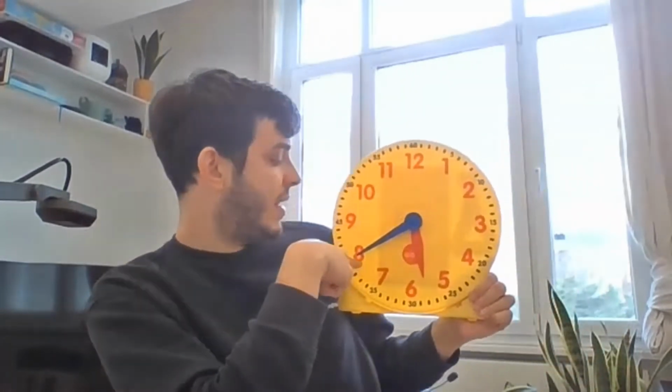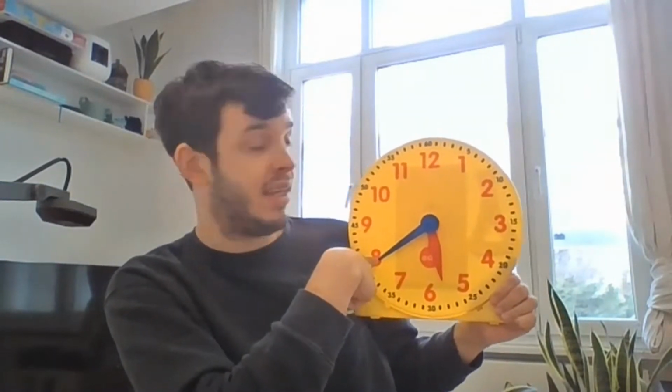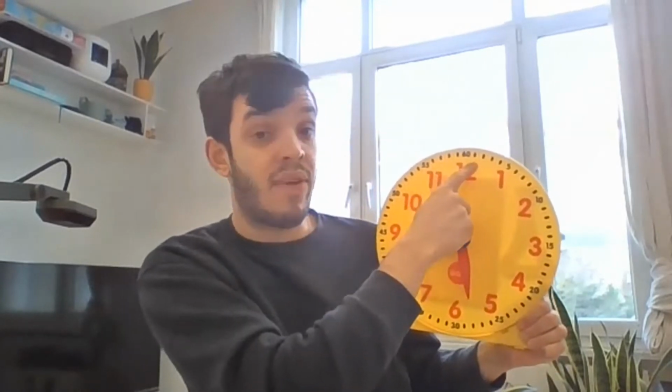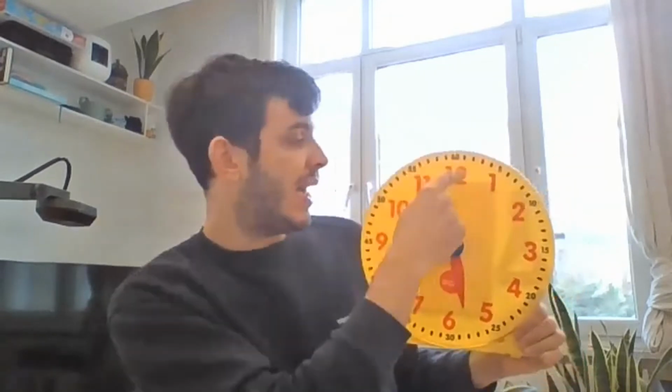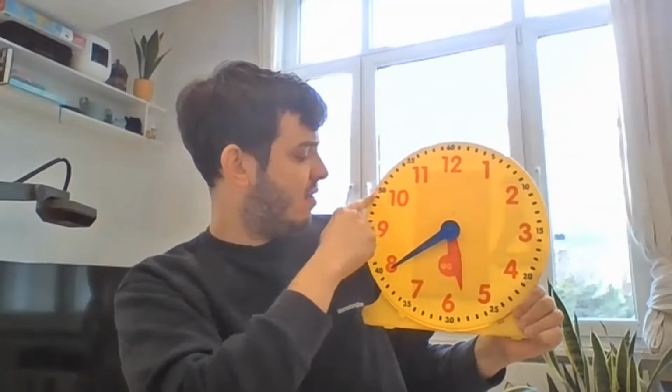To know how many minutes it will take to go from the minute hand pointing directly at the 8, to pointing directly at the 12, I need to count in 5s anti-clockwise, backwards. Now watch me here. 5, 10, 15, 20. It is 20 to the hour. It is 20 minutes to the next o'clock hour.